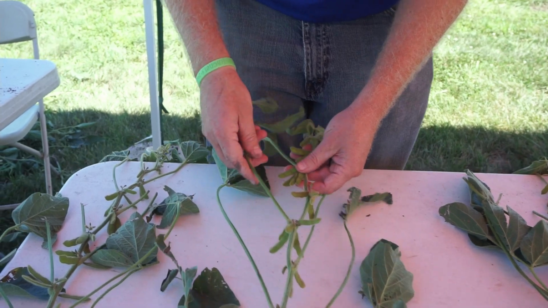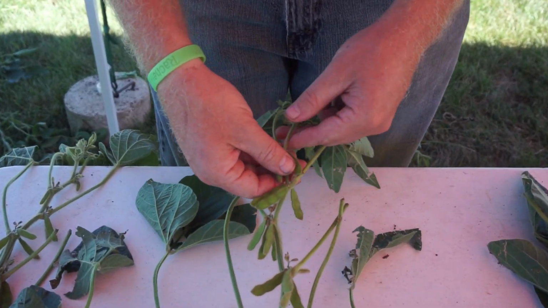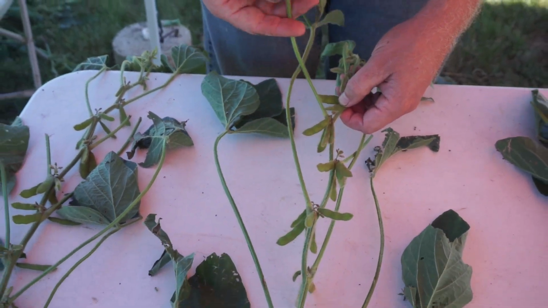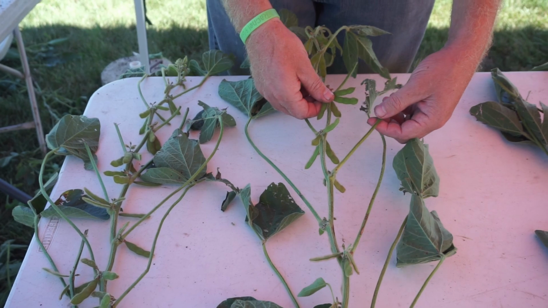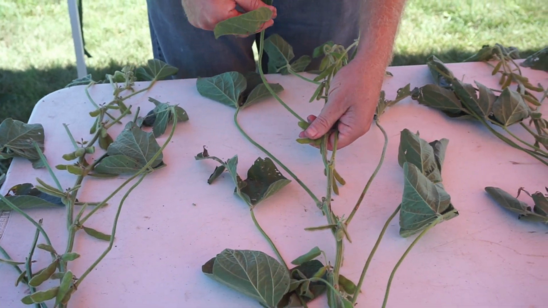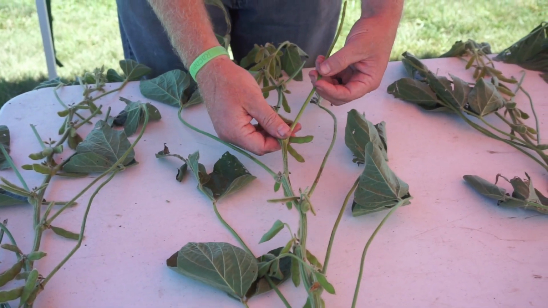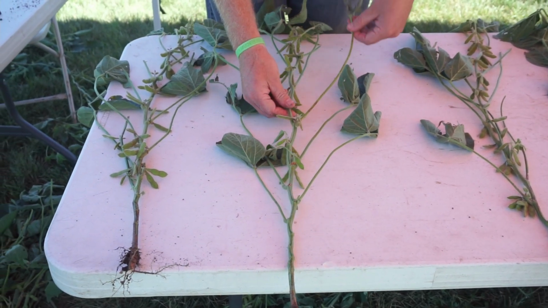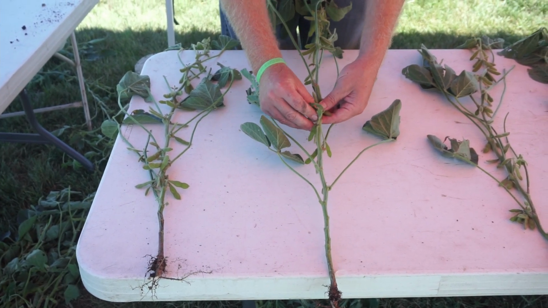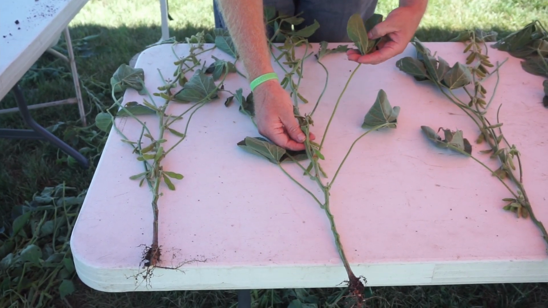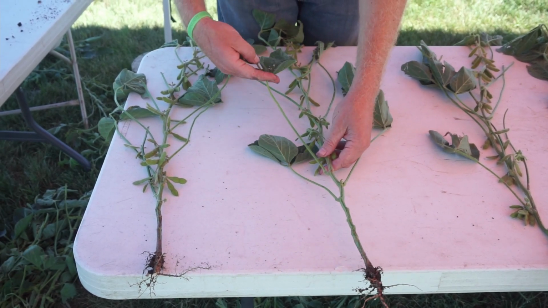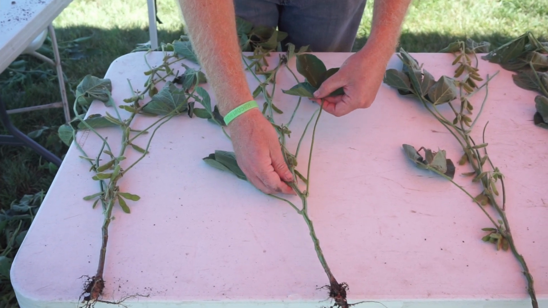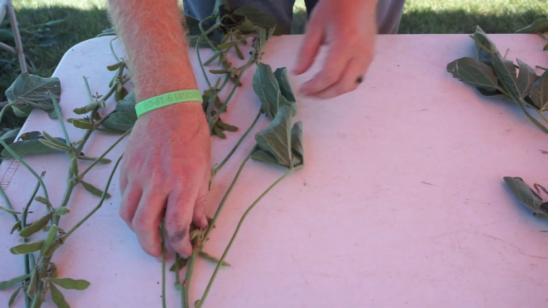Same thing on this plant. We're going to find the new growth. We're going to ignore that. We're missing 0, 0, 3. We're missing 1. We're missing 3. We're missing 0. We're missing 3. On this one, it's all gone, so we're missing 3. We're missing 1. We're missing 2. We're missing 0. And we're missing 0.